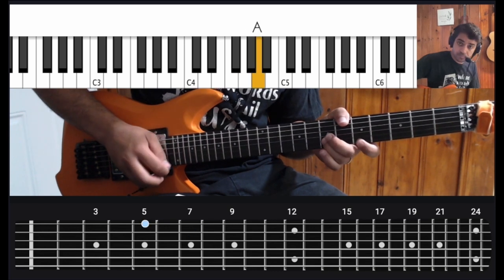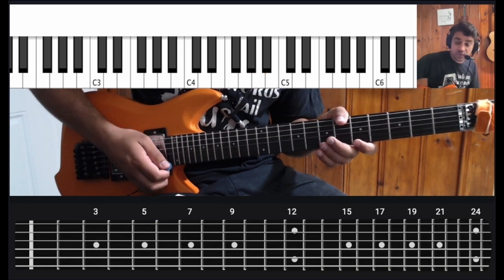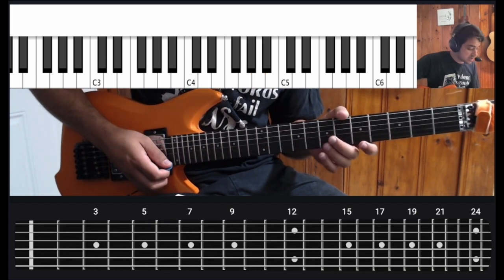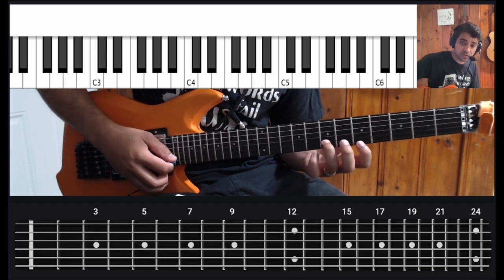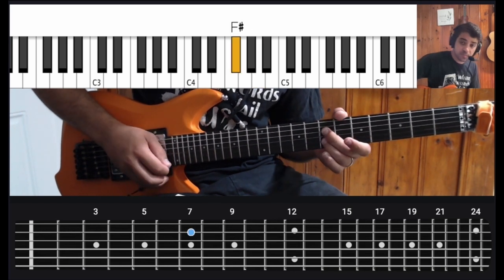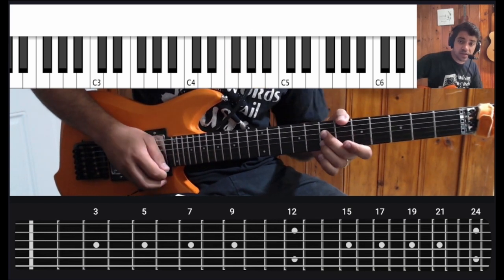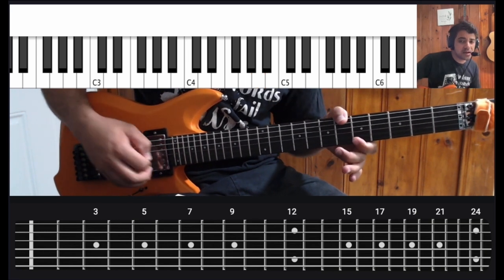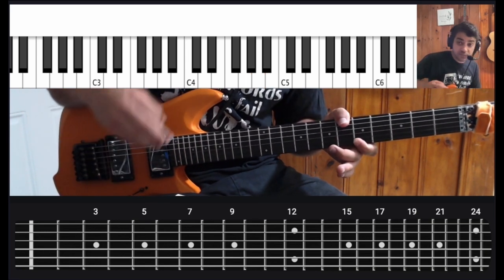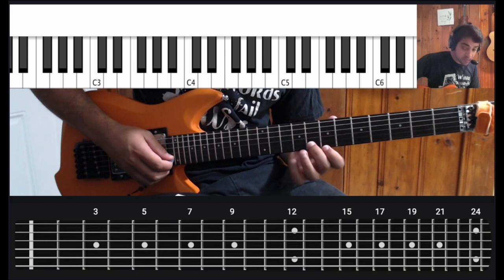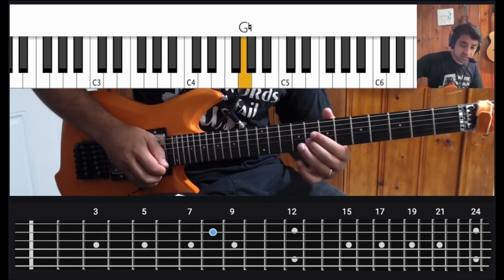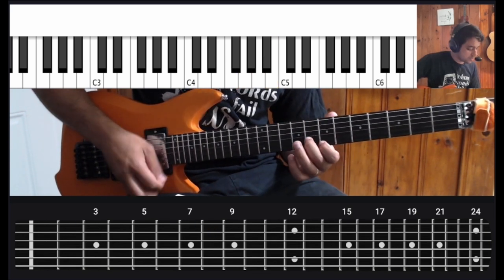Okay, and guess what? For the next chord, which is the G major 7, I'll keep doing the same ones. Why? Because F sharp is the major seventh, and A is the ninth. So I'll kind of get a really good sound with that. And for the next chord, I'll be back on the G and the B. Why? Because G is the fifth and B is the major seven, right?